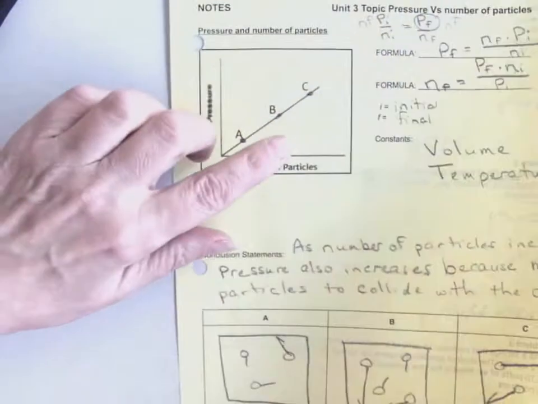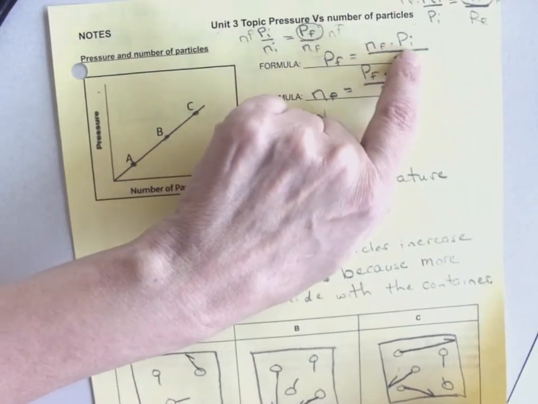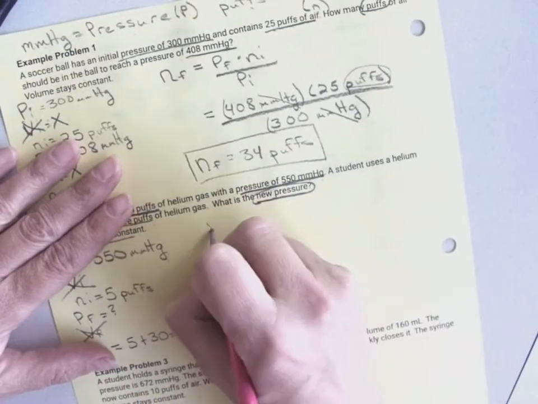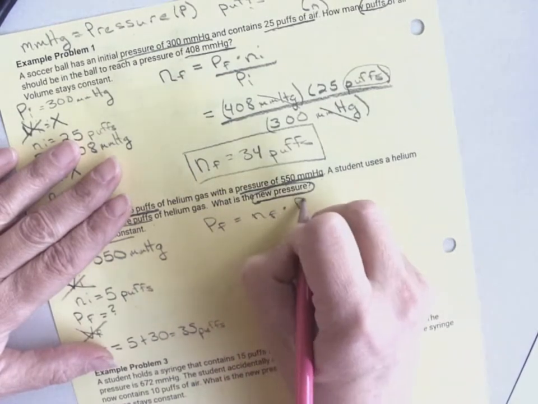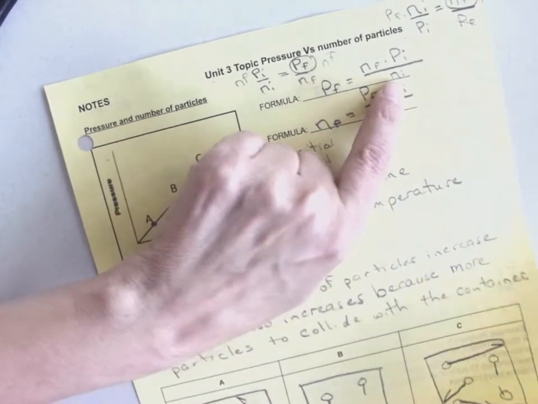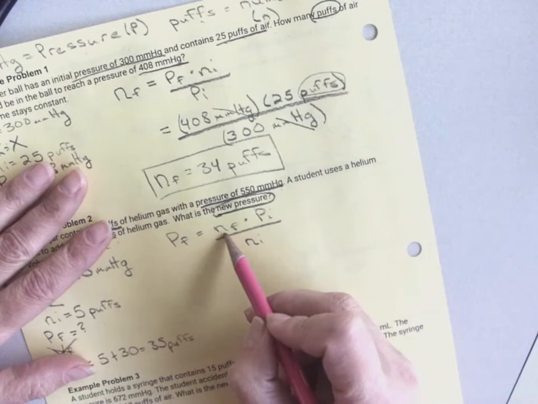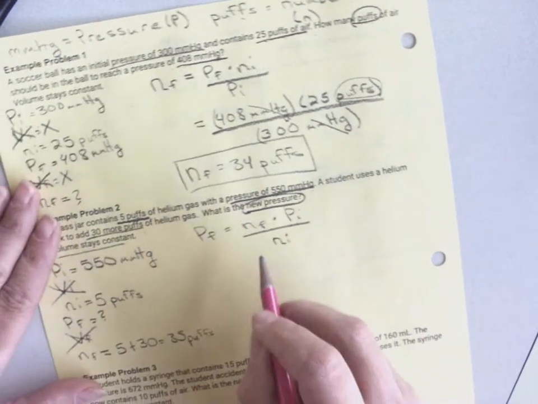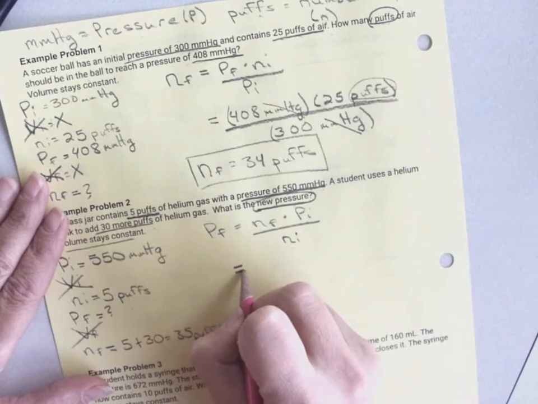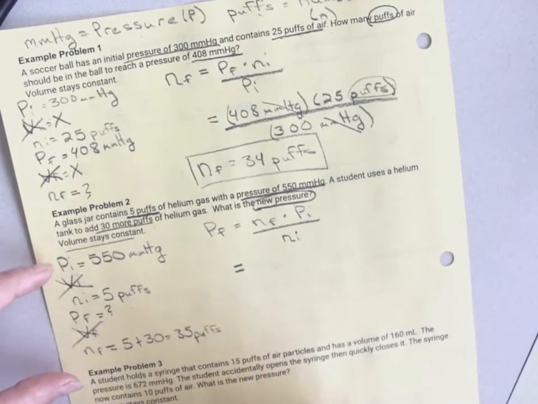Let's go ahead and flip our paper over and look at our formula. PF equals NF times PI divided by NI. Let's write that down. PF equals NF times PI divided by NI. Okay, so we get all the parts of it. All right, now we can take our information that we have over here, listed over here.